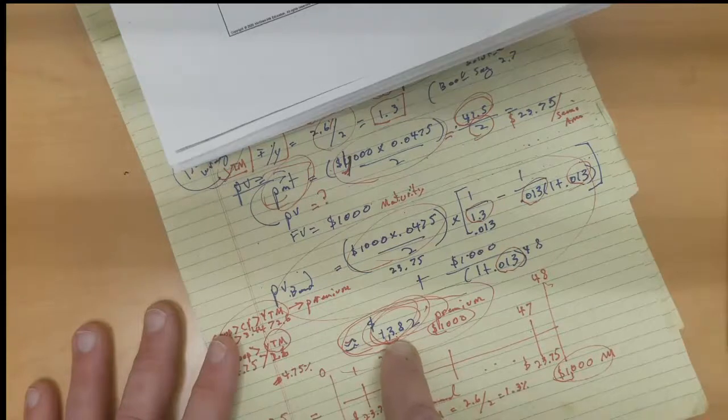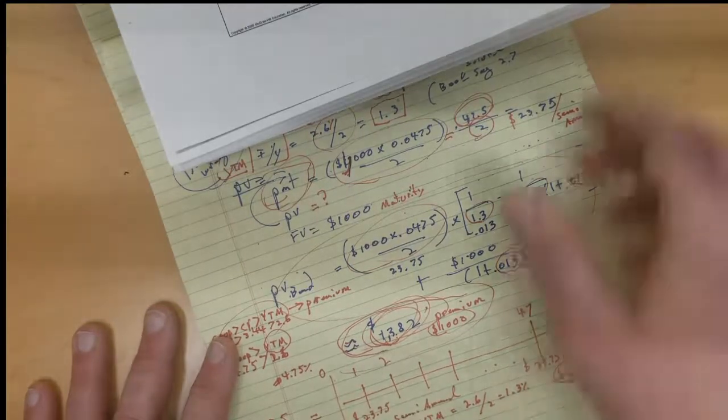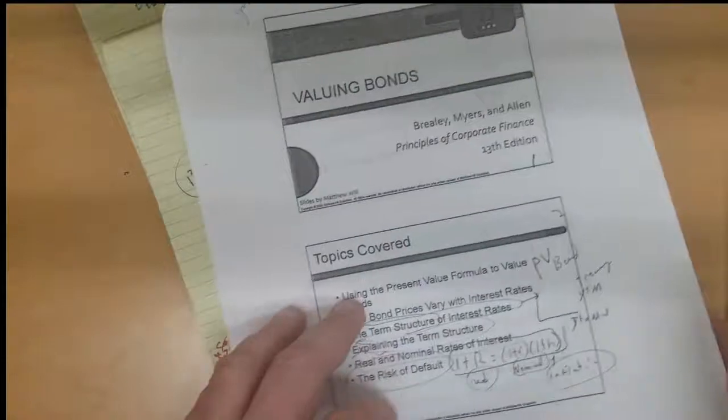In this case, if I thought the Treasury was risky, I might ask for a higher coupon rate or a higher rate. So let's go through and see how things adjust here.